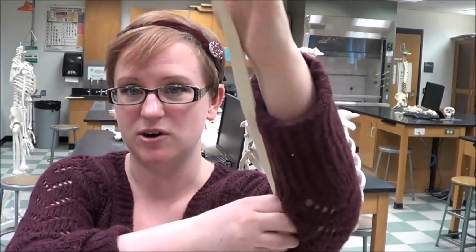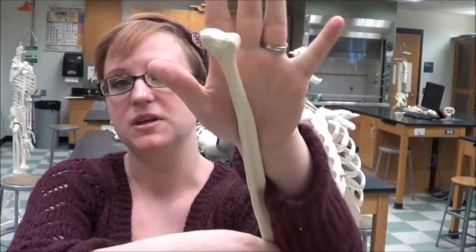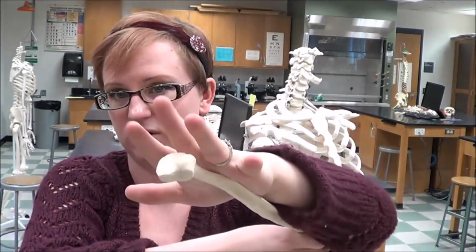You're going to know it's not your ulna or your radius because you just hold it up to your arm and it's ridiculously long. Unless I guess you're really tall, maybe then you might be confused. But you can see it's super long, from my elbow almost to the tips of my fingers.